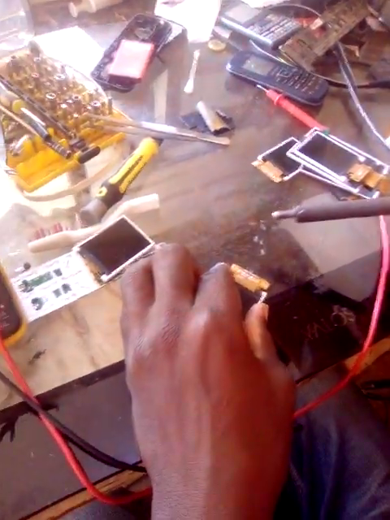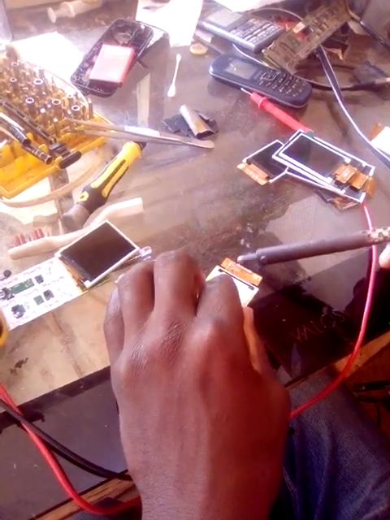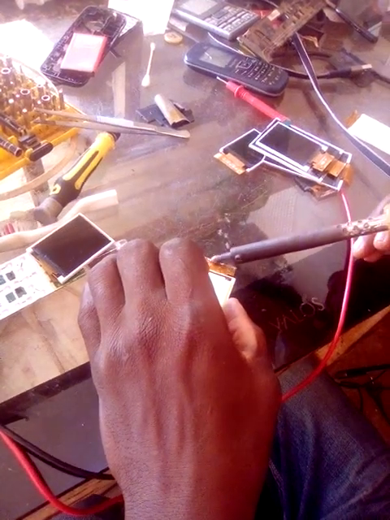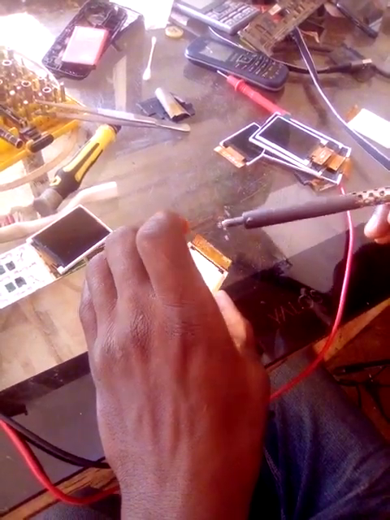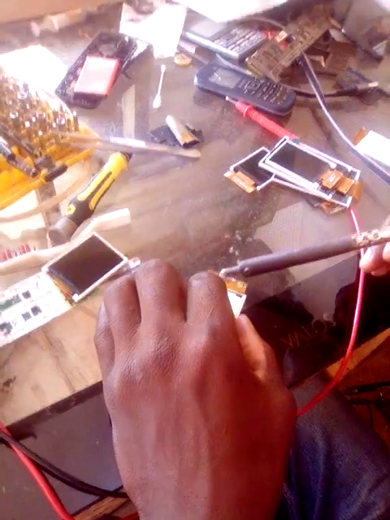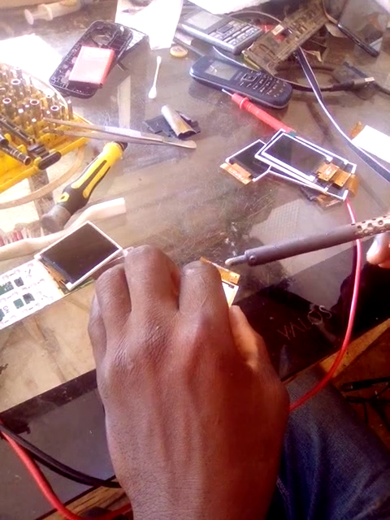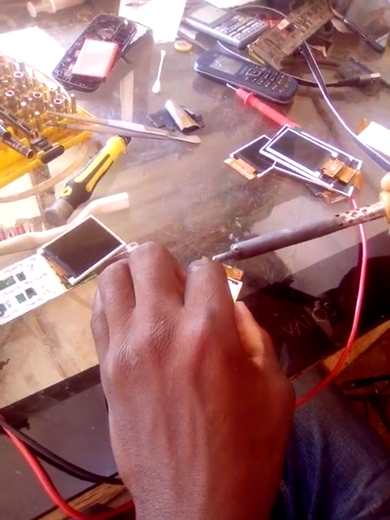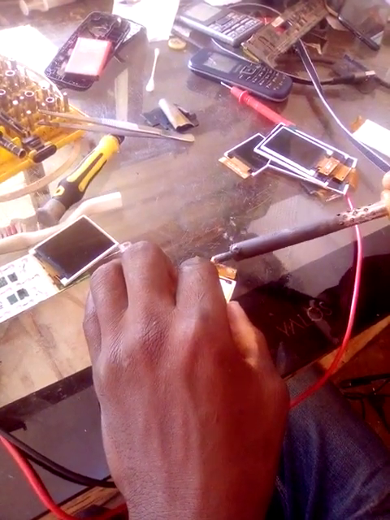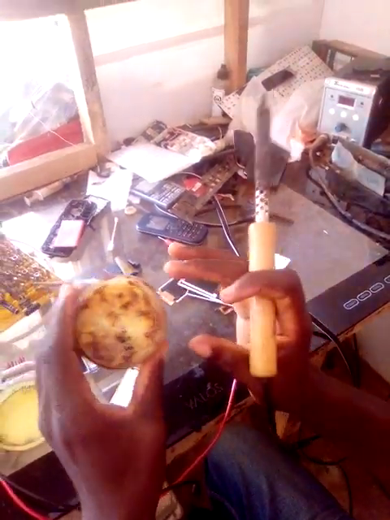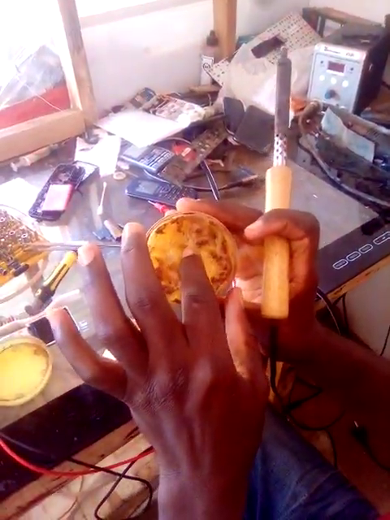So you will have to apply LED to the new screen. Once you apply LED to the new screen, make sure that there is no grounding on the screen, otherwise you spoil the screen. Okay. This is a screen.